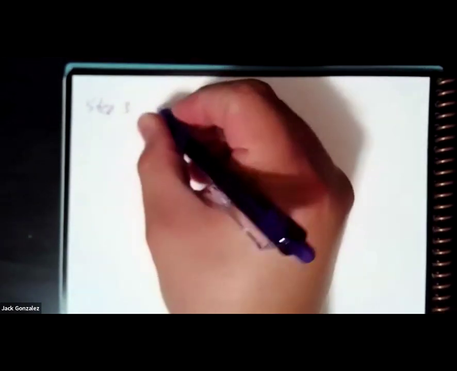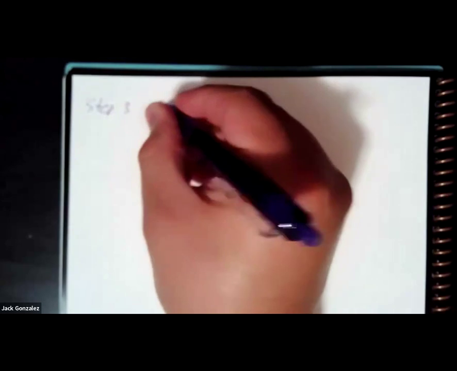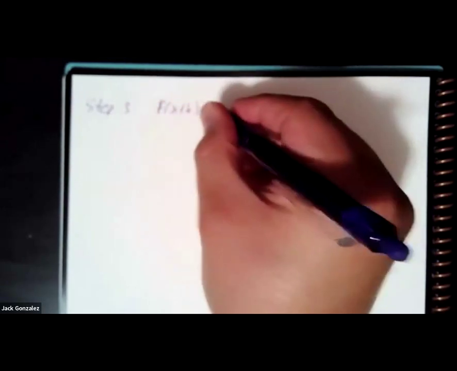Step three. This now, the result from step two, just divide the whole thing by h.